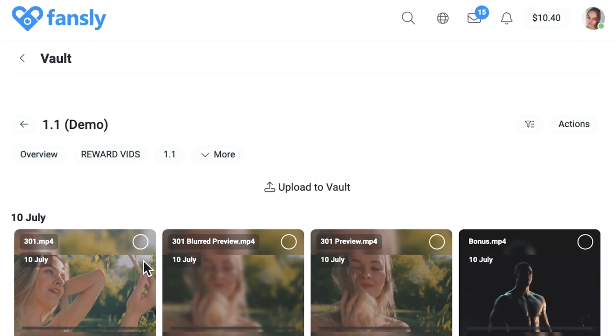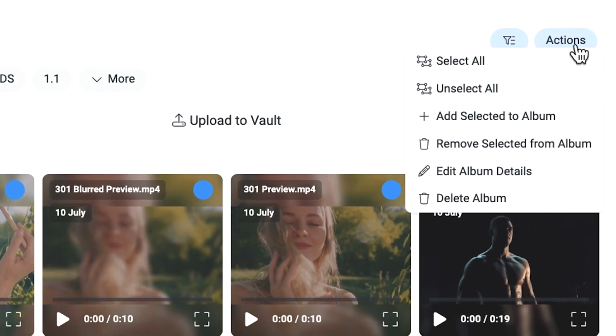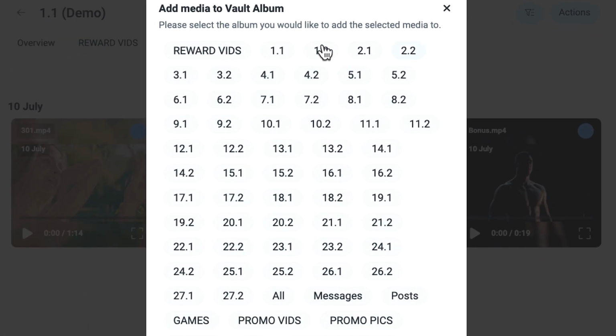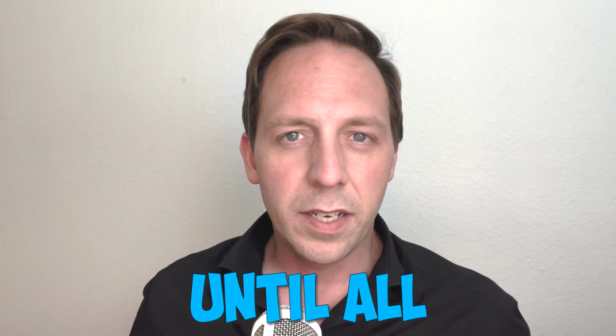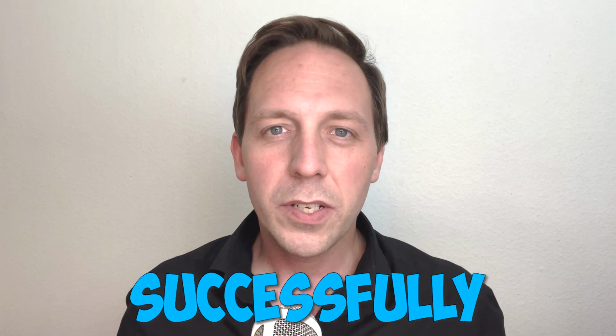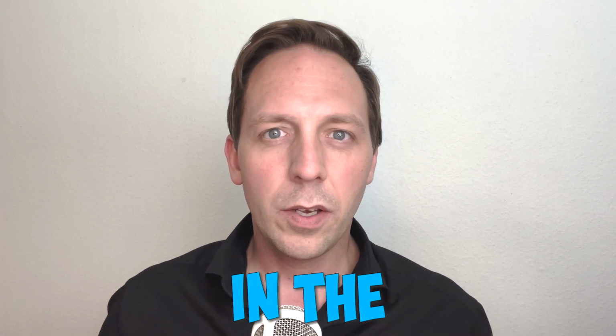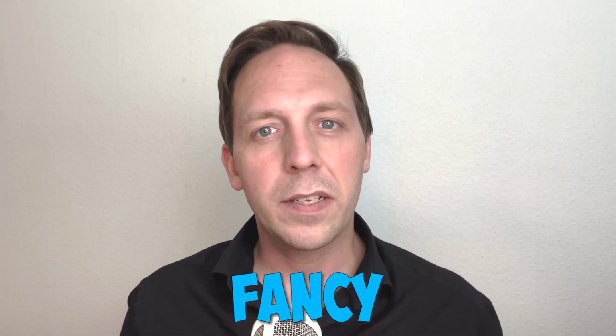After your video files have been uploaded successfully, you select all 4 of them. Click on Actions and choose Add Selected to Album. Select your folder 1.1 and you're done. Now you just have to repeat those steps until all the videos from your library are successfully uploaded and stored in the correct folder in the vault of your Fansly account.